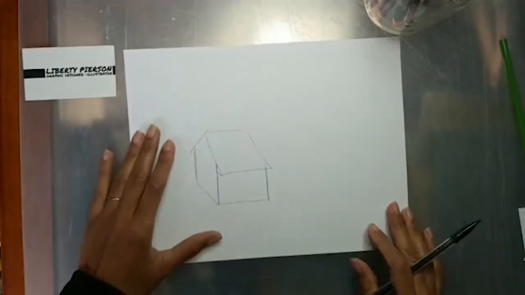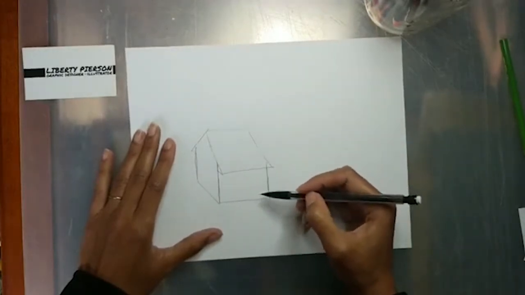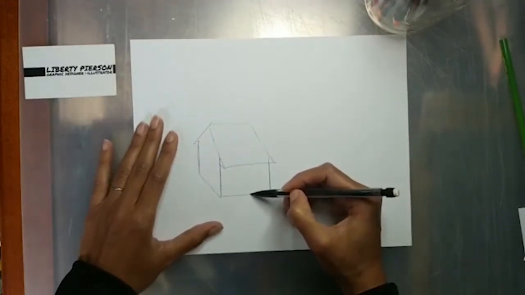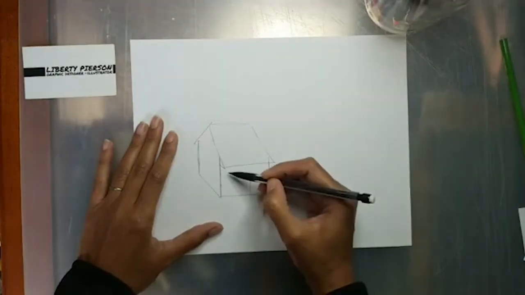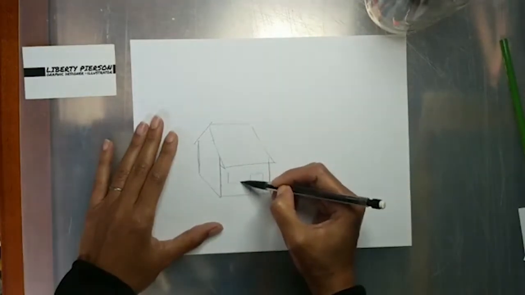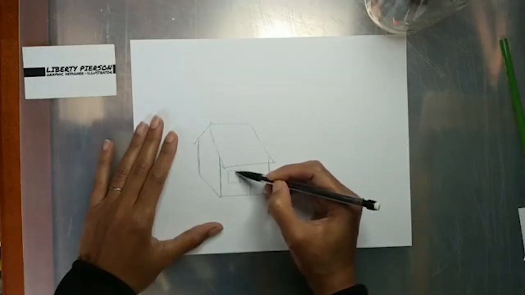So let's give our cabin a door. So we're going to do another rectangle. It's going to be our door. We're going to do a little square. That's going to be our window. We're going to put some window panes on it.